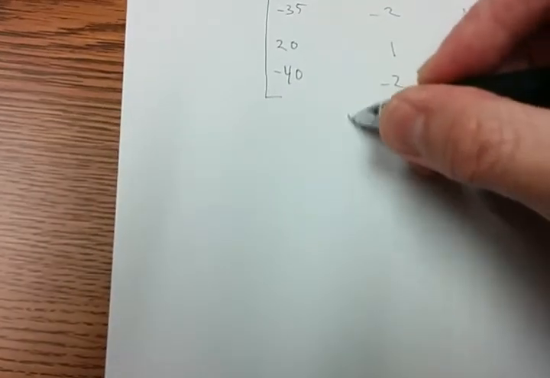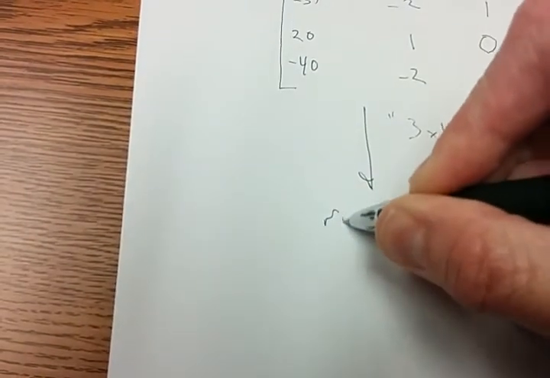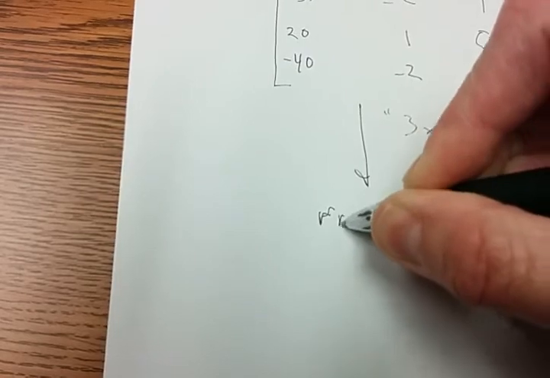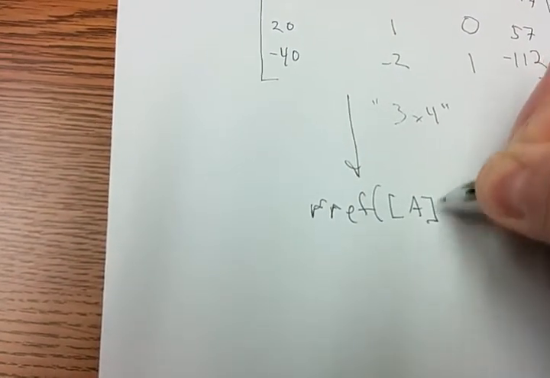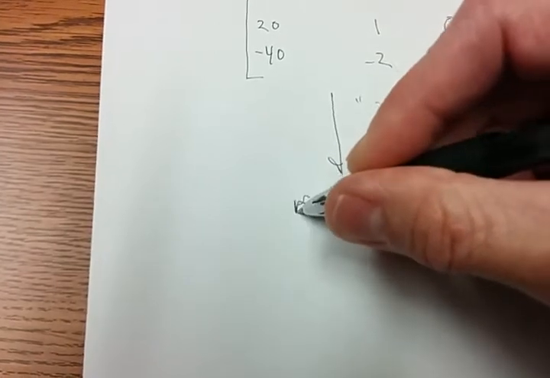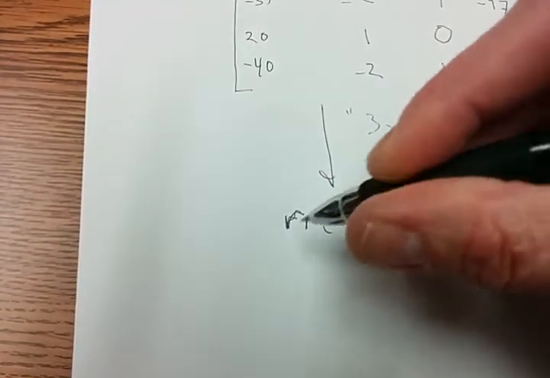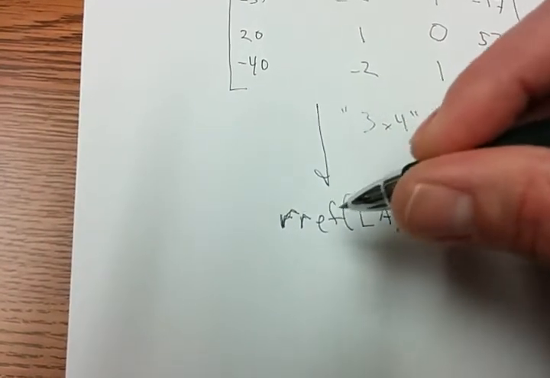What we have to do on the calculator here is type in this command, R E F of the matrix A. Okay, and this tells it to write what's called the reduced row echelon form. You don't need to know that, but that's what it's called. The reduced row echelon form for the matrix A. So that's our matrix A we just typed in.